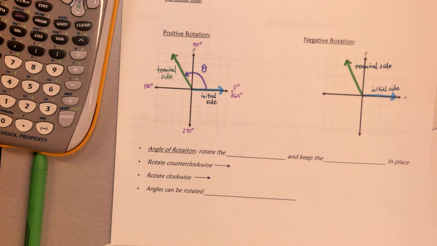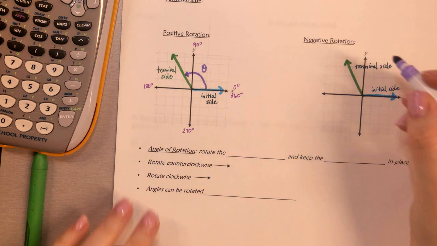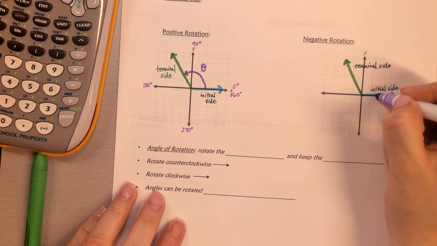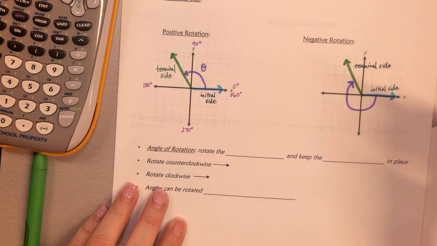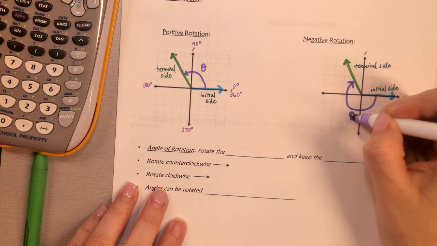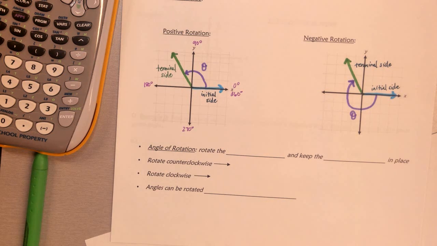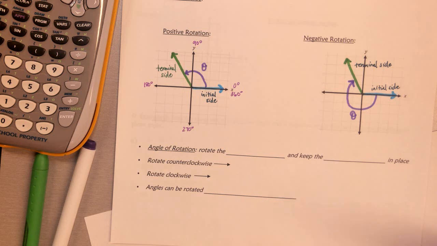But if it is a negative rotation, you go clockwise. You start at the initial side, and then you rotate to the terminal side, and you would have a certain theta value for that. Remember, theta is just our variable for an unknown angle.